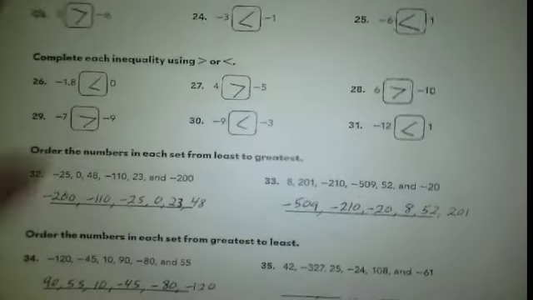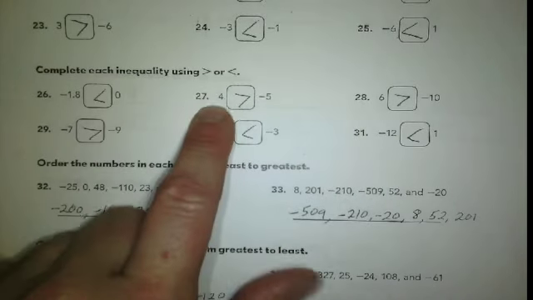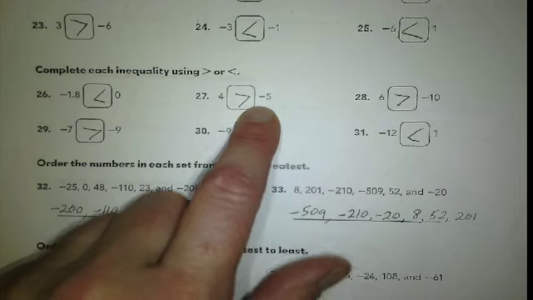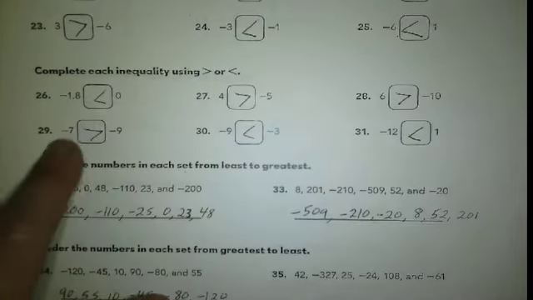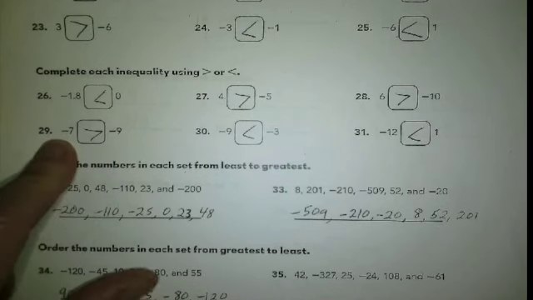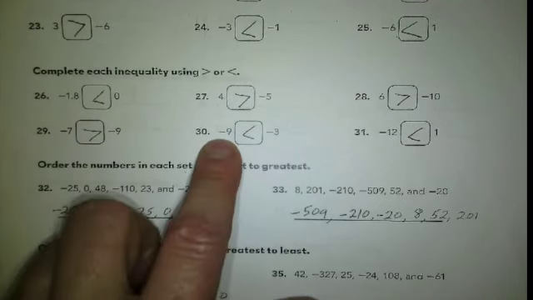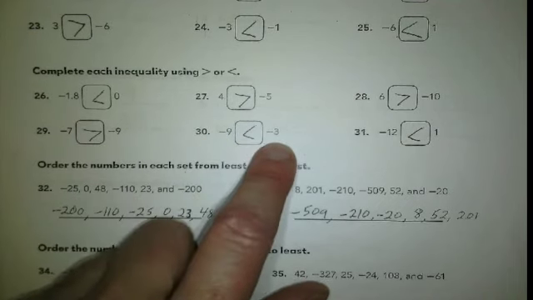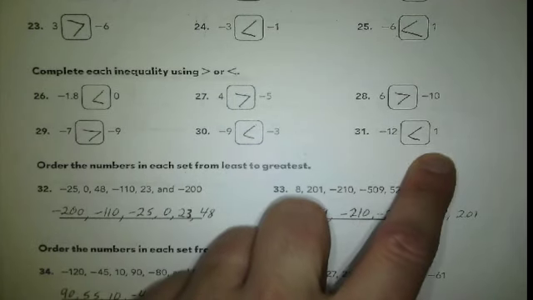Complete inequality again. This is a negative number, so it's less than 0. A positive number 4 is greater than a negative number. A positive number 6 is greater than a negative number 10. You have two negative numbers, but you would have to think -7, if you did it on a number line, would be further to the right than -9, so it's greater than -9. -9 is less than -3 because -9 would be further to the left. -12 is less than 1.